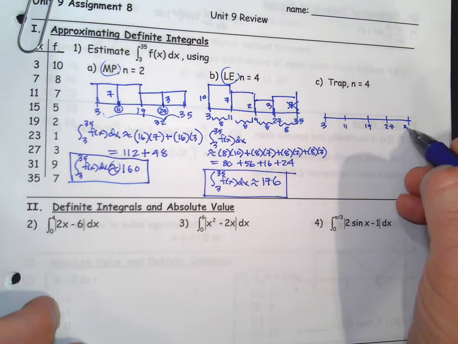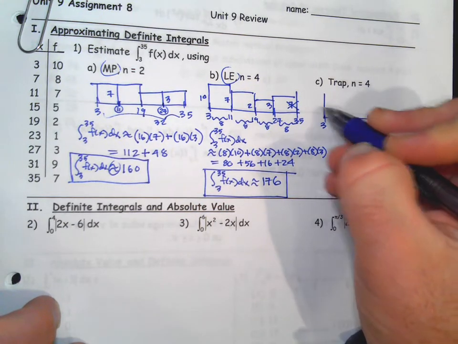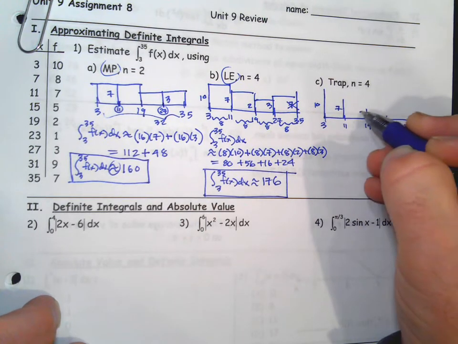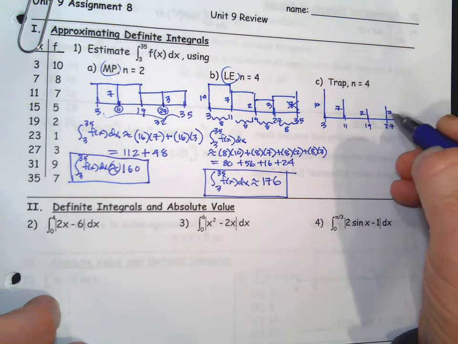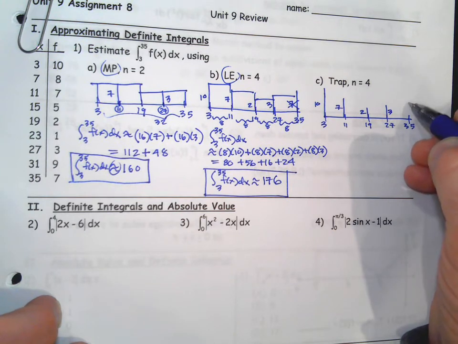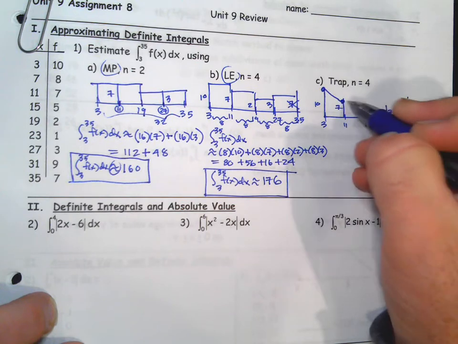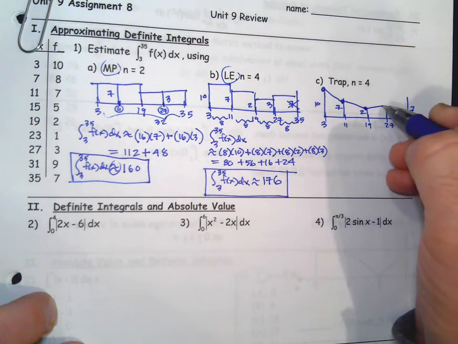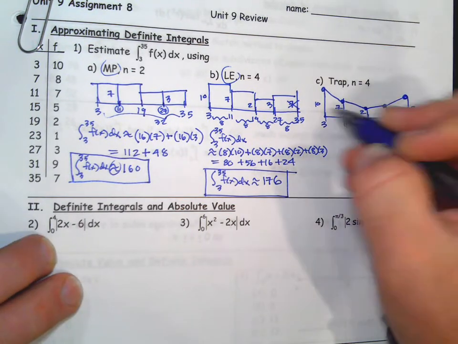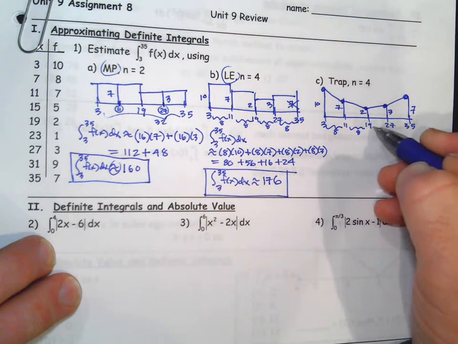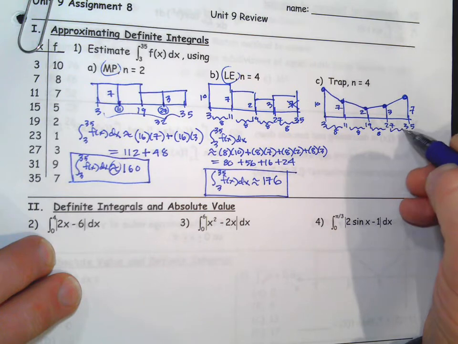That's 4 subdivisions. Trapezoids are going to use both sides. And I'm just drawing this relatively correct. If it's bigger, I try and make it a little bigger. It's not supposed to be perfect. It's just really to help me organize the picture. So with trapezoids, these, which are usually the bases of rectangles, are the heights of the trapezoids because the trapezoids are sideways.